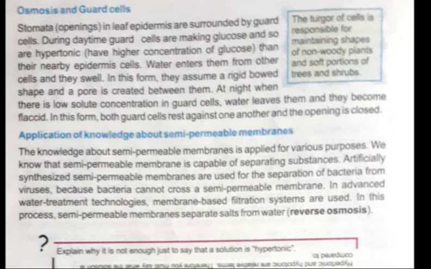Today we are going to start our lecture number 5. And lecture number 5 has its connection with lecture number 4. If you remember, in lecture number 4 we studied the water balance problem. We observed what happens when we place an animal or a plant cell in different types of solutions, either hypertonic, hypotonic or isotonic solutions.